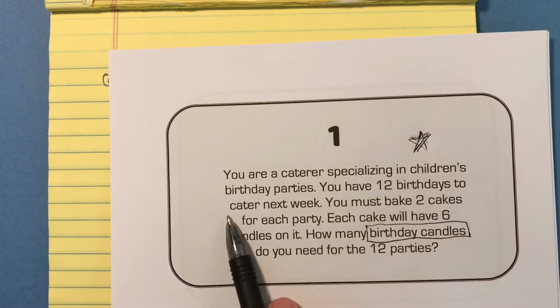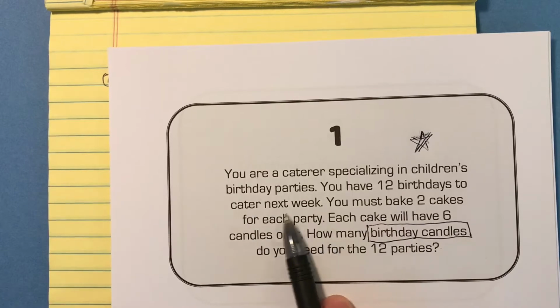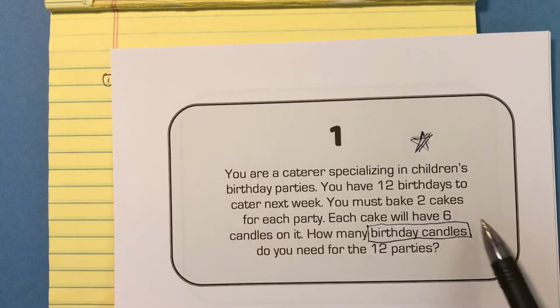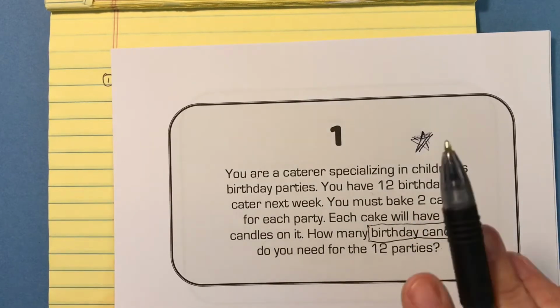So you have 12 birthdays to cater next week. You could say 12 birthdays is equal to 1 week, but as you read the rest of this verbiage, you'll see that there's nothing having to do with time. Odds are this is what you start with, but let's go ahead and find out.